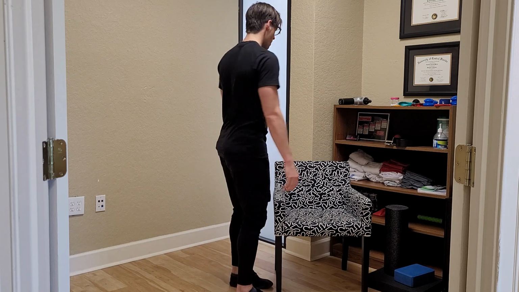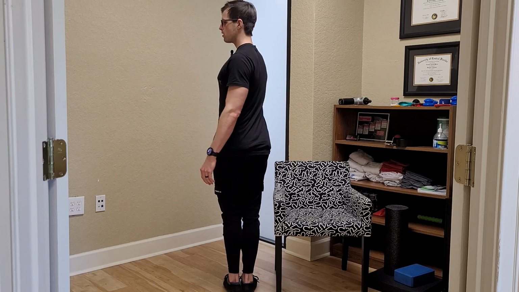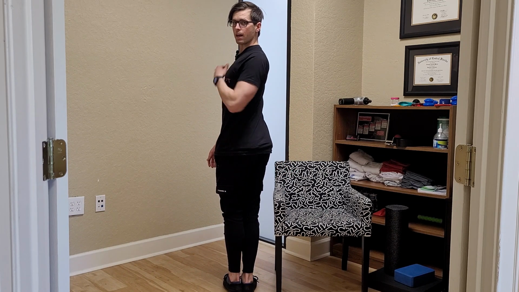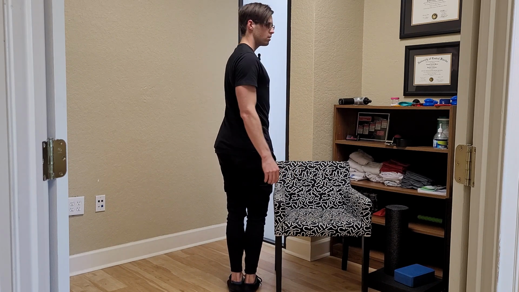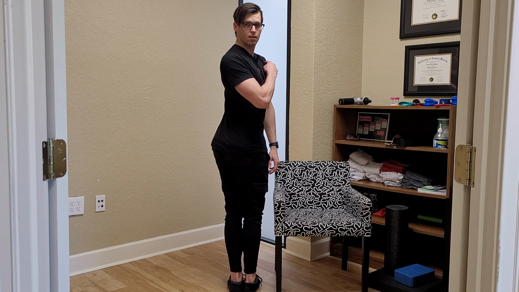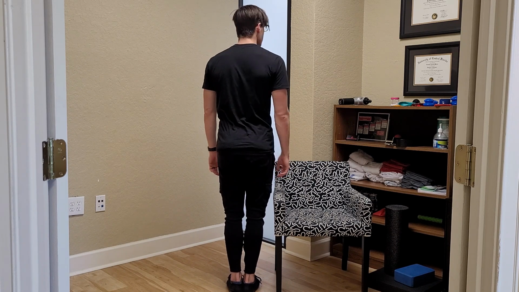From the back, as you rotate, you should be able to see the back shoulder coming through. I'll show you on the other side. You should be able to see that shoulder on the other side. If you're not able to get that far, you could have a restriction in rotation somewhere.